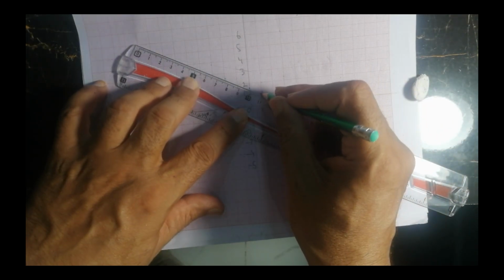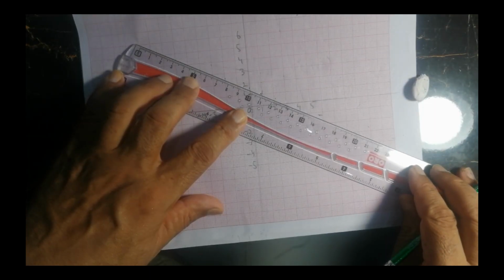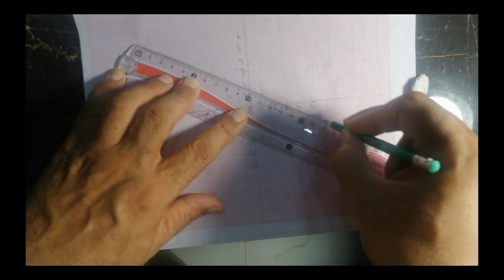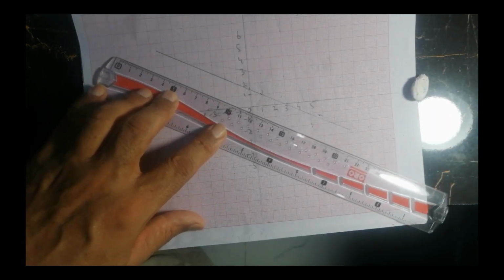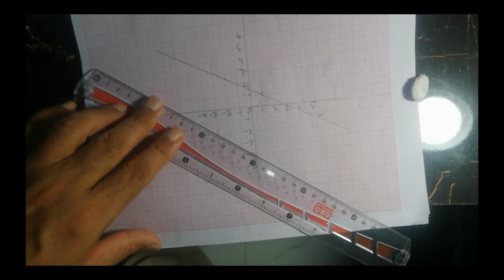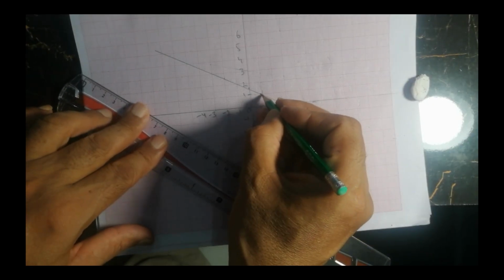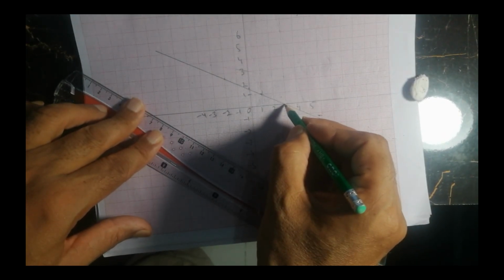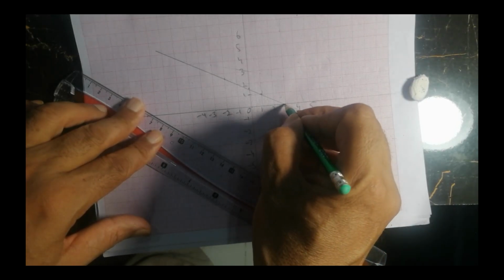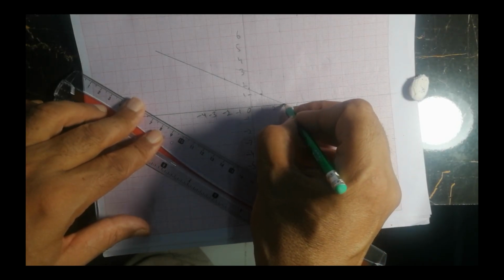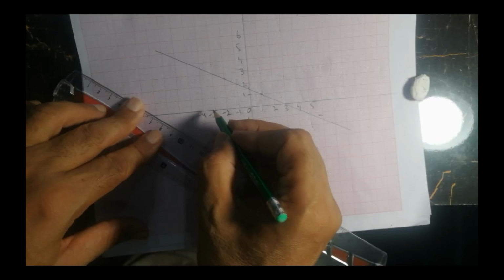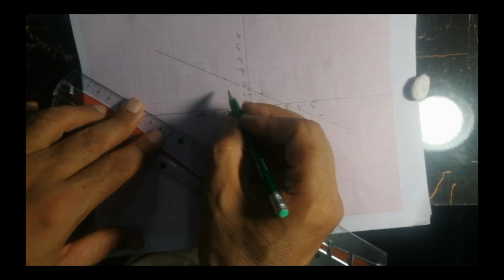Actually these are 3 points, a little bit like this. So we can join this one, we can extend on both sides. This is equation 1, and for the second one, again this is 1, 1, and 3, 0. 3, 0 is this one. And x 3, y equal to 0. Minus 3, 3, minus 3 and 3 is this one.